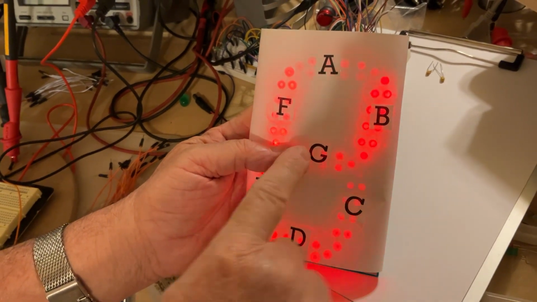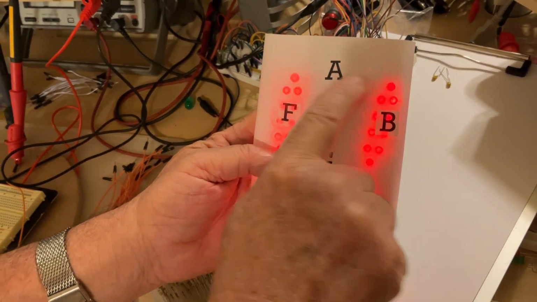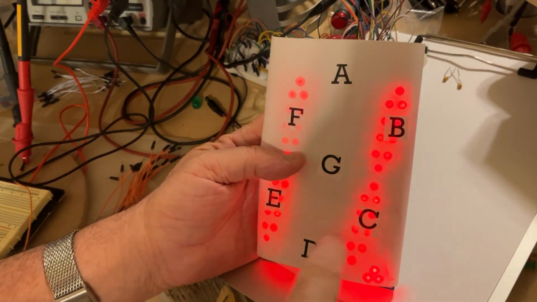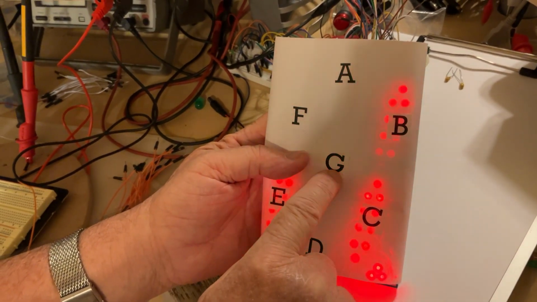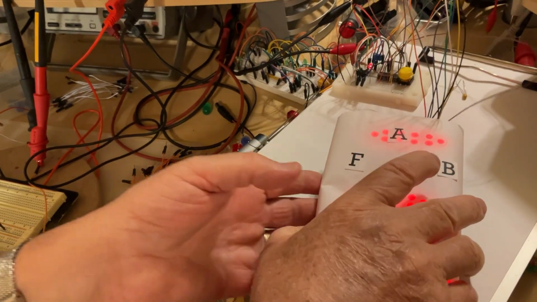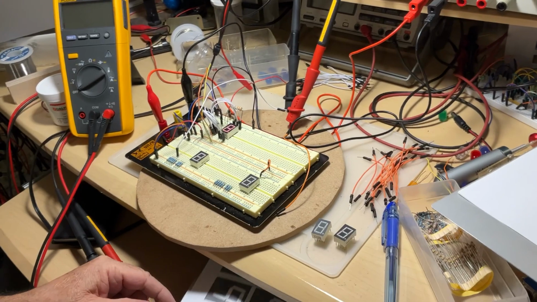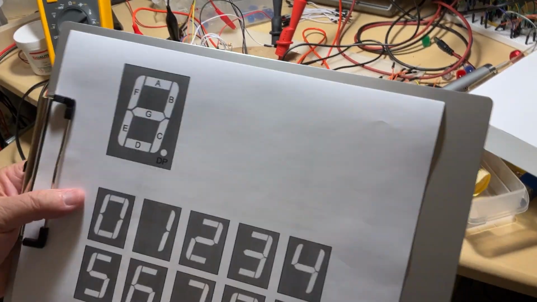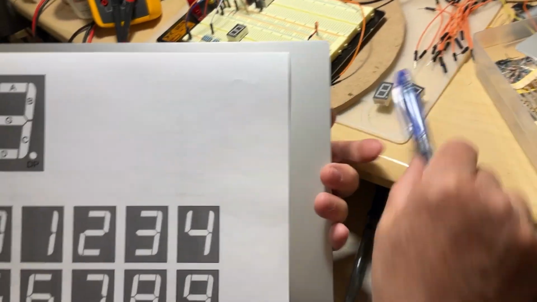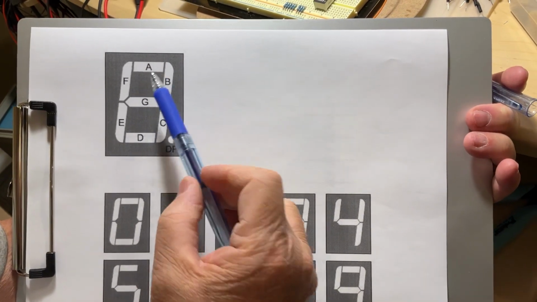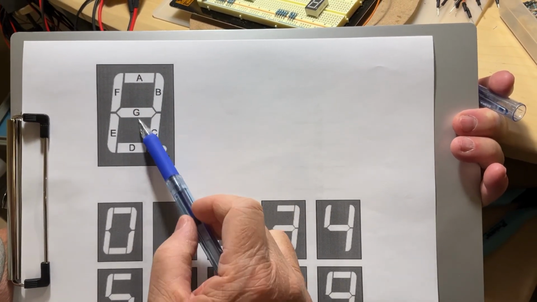But for the 7 segments, again, you start with A at the top, then you go clockwise, and you have B, C, D, E, F, and G in the middle. So far, so good. That's exactly the appearance we have here: A, B, C, D, E, F, and G.